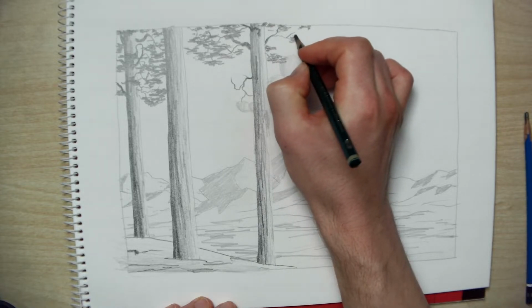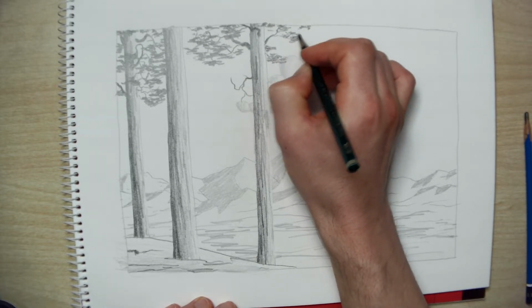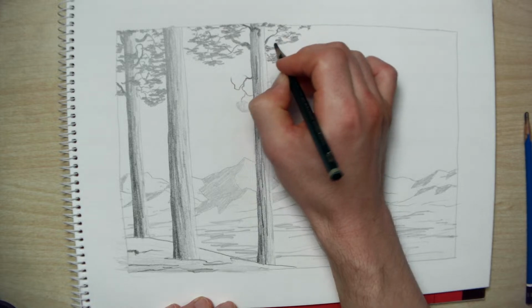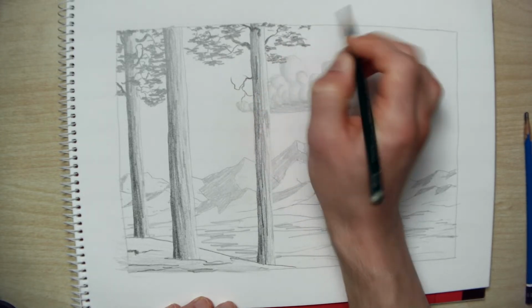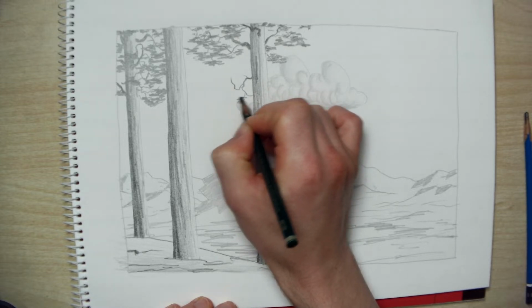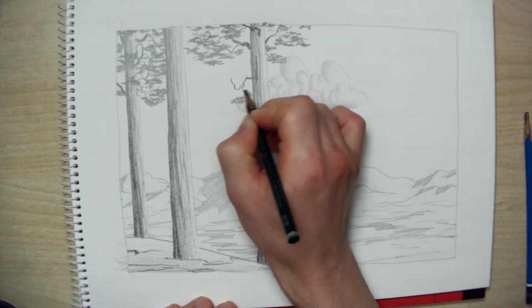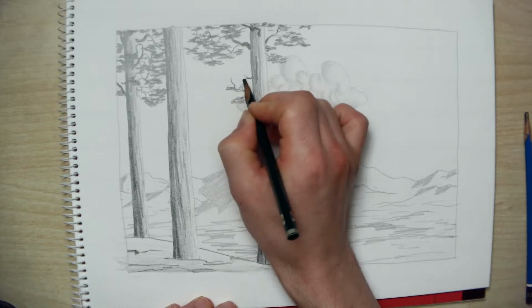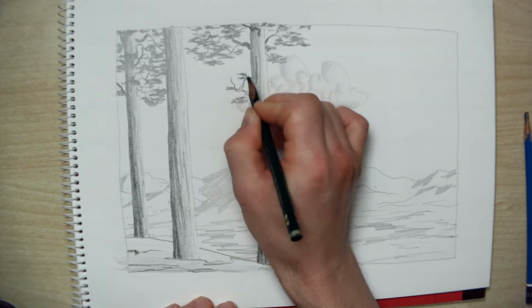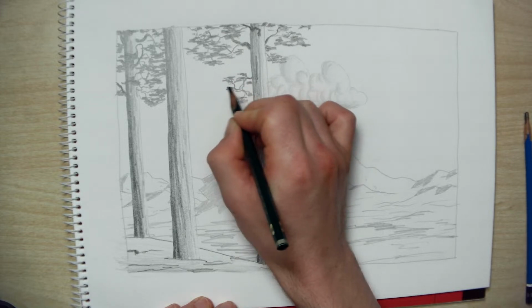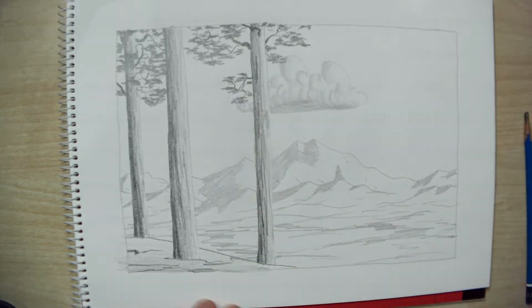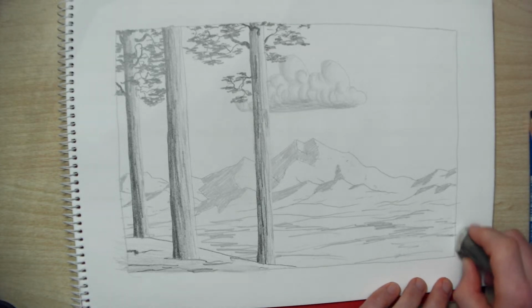A little bit more over here. And then a little something down here. Let's not cover this left tip of the cloud with leaves. Let's make that show down there. Okay. And there we go. That's our scene for today.